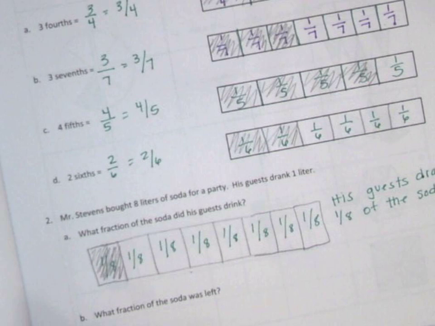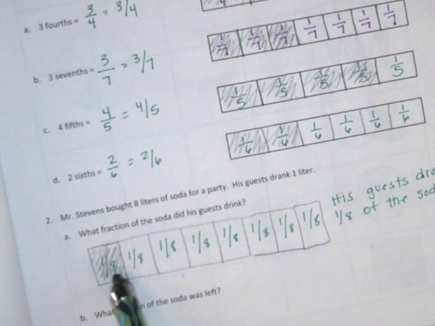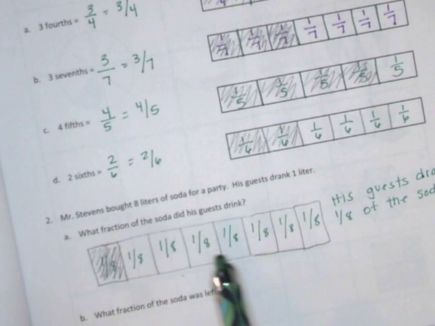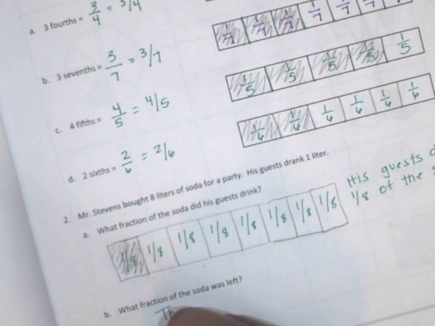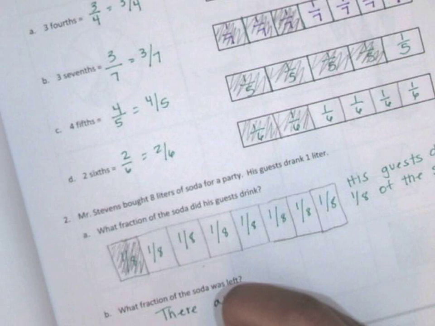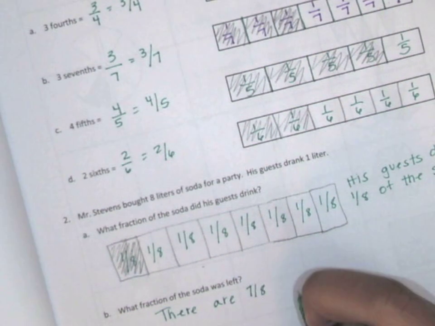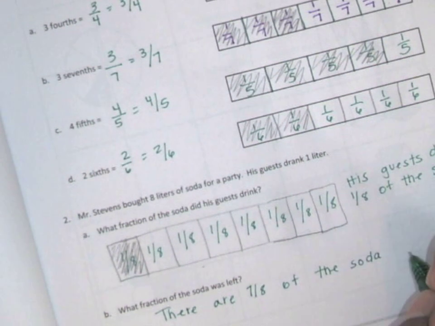Next, for part B, it says, what fraction of the soda was left? So let's count how many eighths we have left here that are not shaded. This is what his guest drank. So we're not going to count this. Here we are. 1, 2, 3, 4, 5, 6, 7. Okay. There are how many eighths left? 7/8 of the soda left.